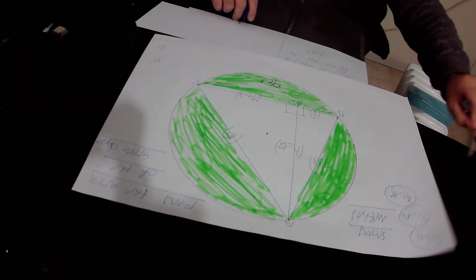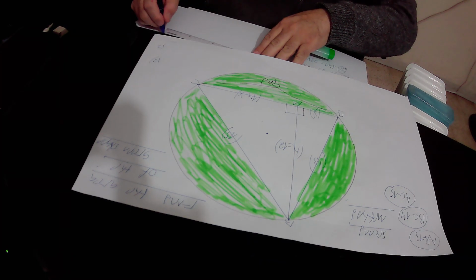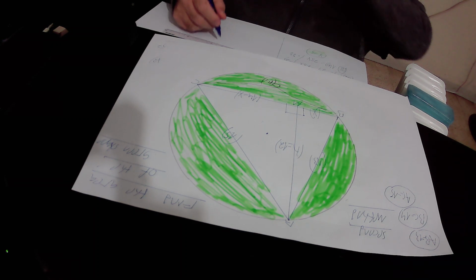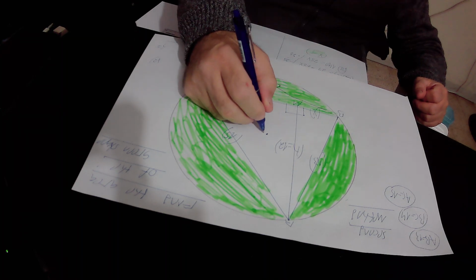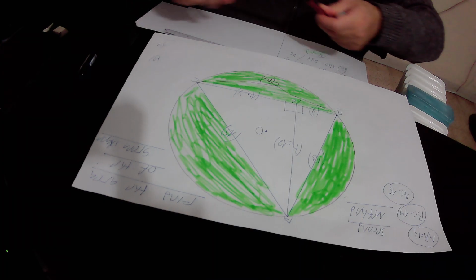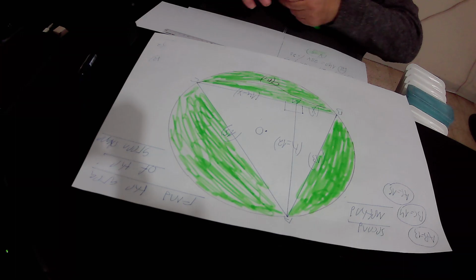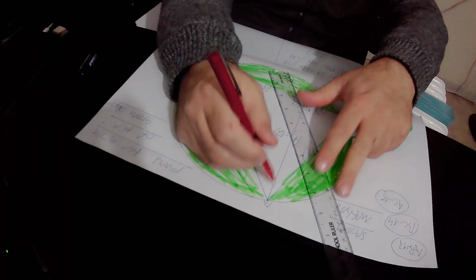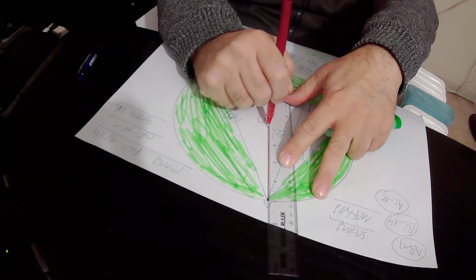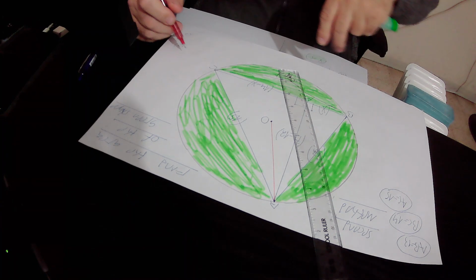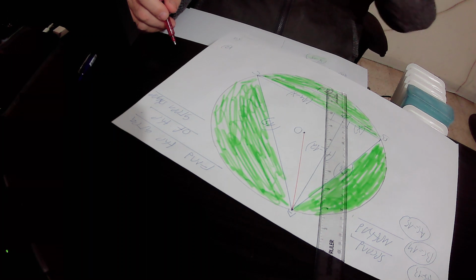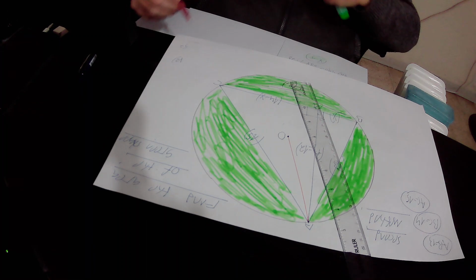So in the next step, we define the center of this circle as O. We join points A and O together by a straight line. Point O is the center of the circle, point A is a point of the circle itself, therefore OA is the radius of this circle. We define the radius of this circle as capital R.